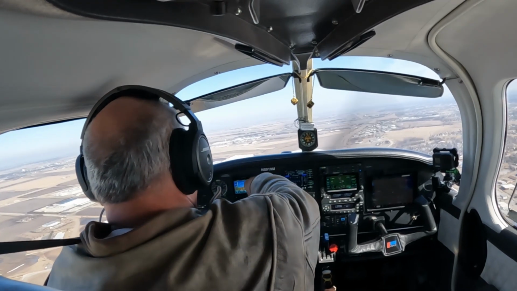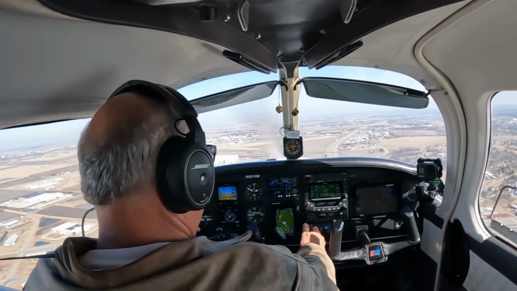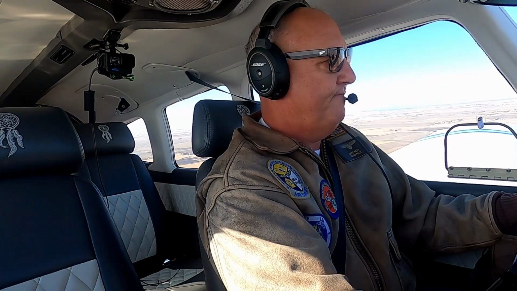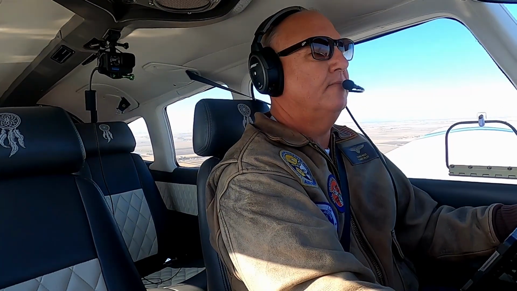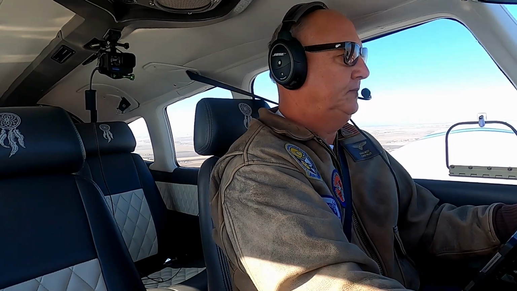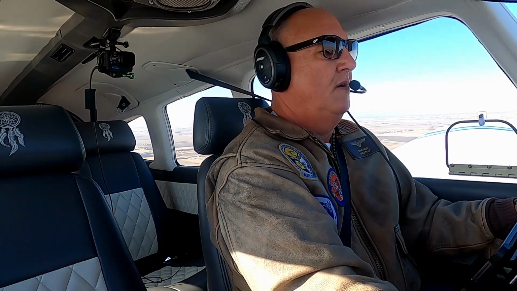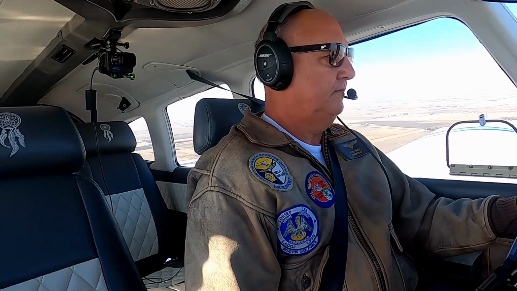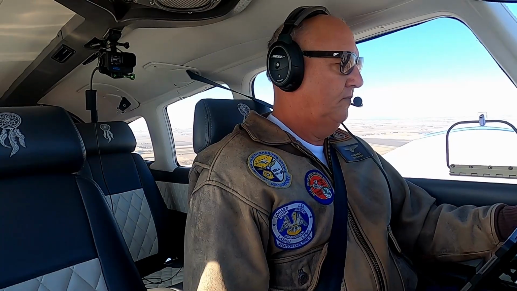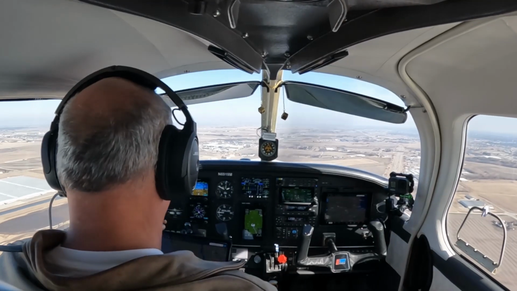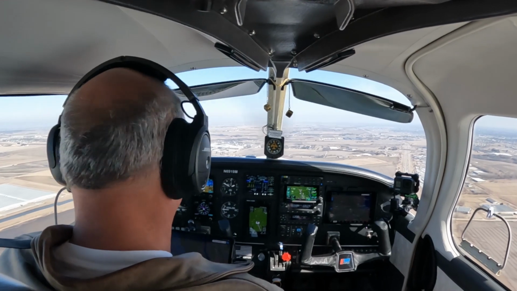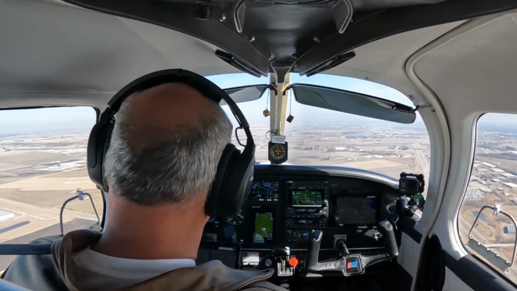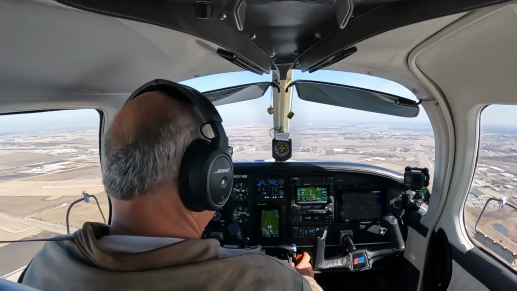Autopilot's disconnected, so we're now hand flying. We'll go ahead and start slowing down. We're at pattern altitude. All right, fuel pump's coming on.